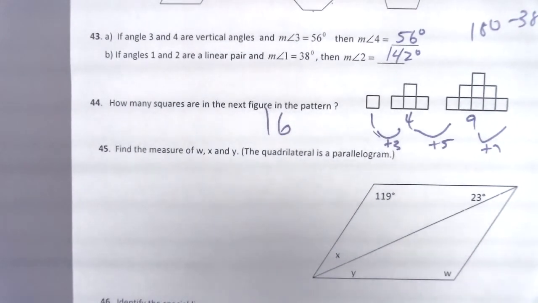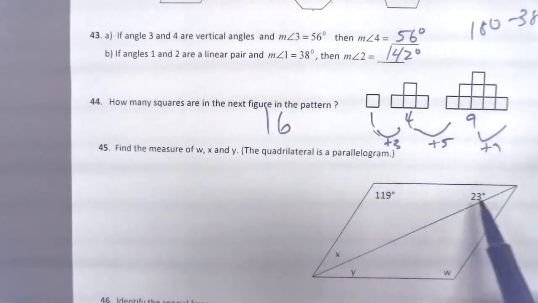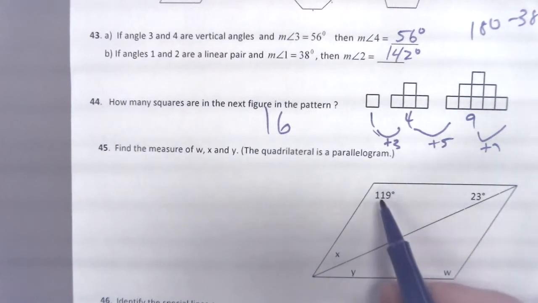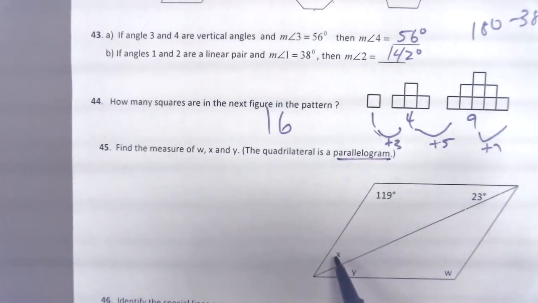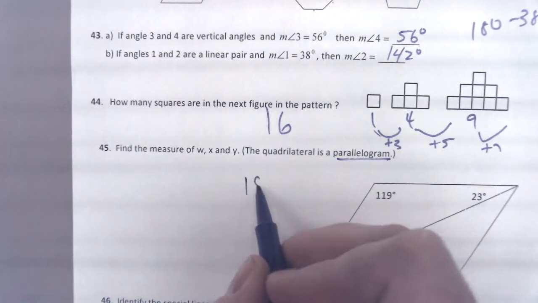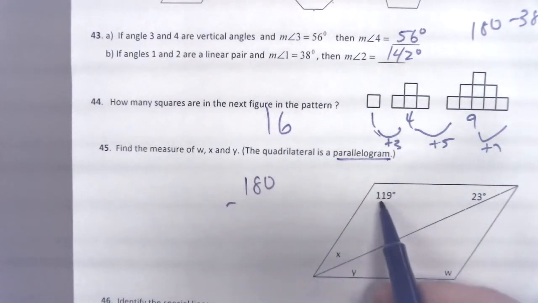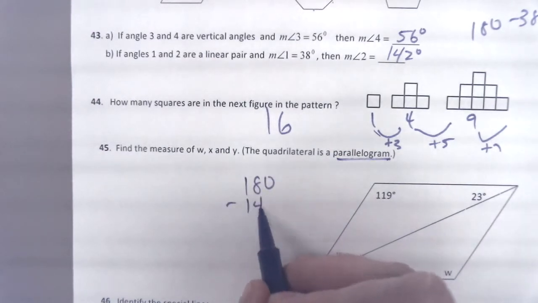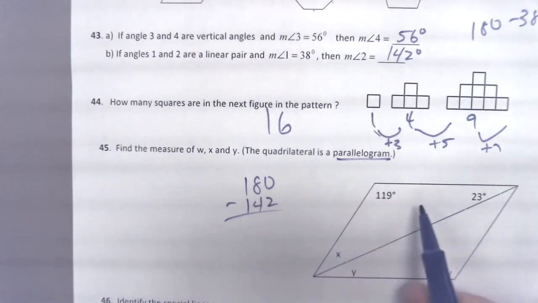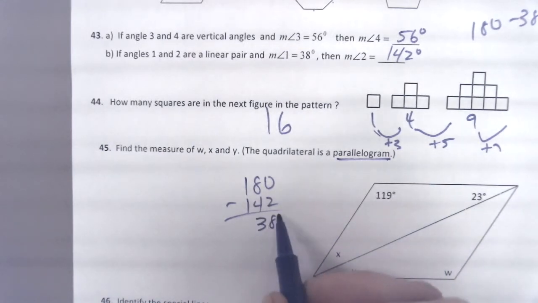For number 45, we're going to find these angles. Again, triangle sum theorem says that this angle down here at x would be 180 minus, what is that, 142, is that the sum? Subtract that and I'm going to get 38 degrees.